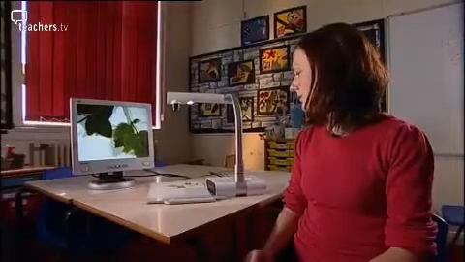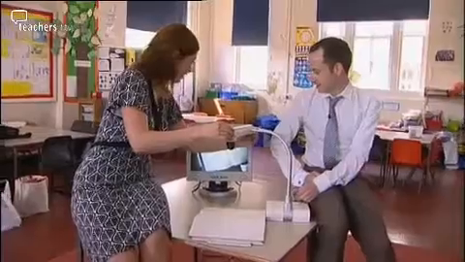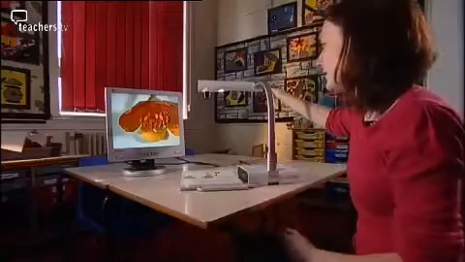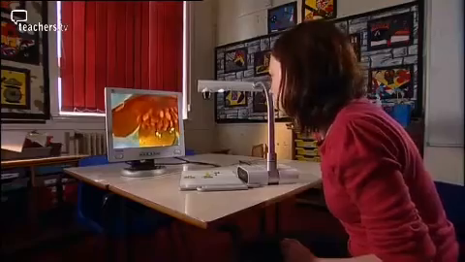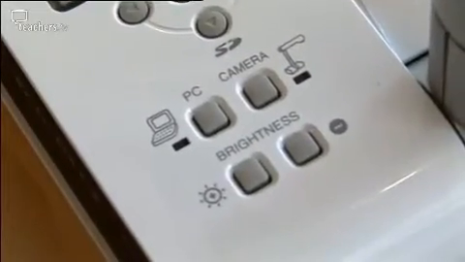I've never seen a visualiser before. It looks really easy to use. I quite like the fact that you can zoom in and out. Yeah. Lovely for art, you know, for observation study drawings. It's a cross-curricular tool. In literacy, you can enlarge text. You can then capture that image using the button at the side.